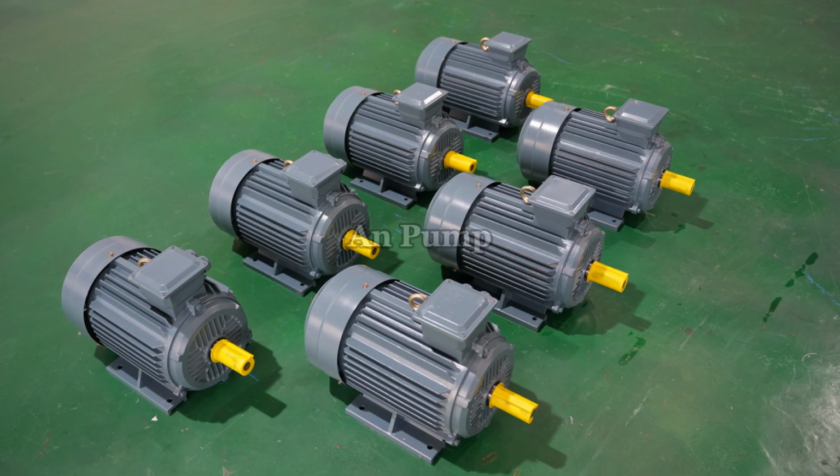Many buyers think a larger motor is always safer. But that's actually a common mistake. Oversized motors often operate inefficiently. They consume more electricity, increase operating costs, and reduce overall system efficiency. Instead, the goal is to select a properly sized motor with a reasonable safety margin.